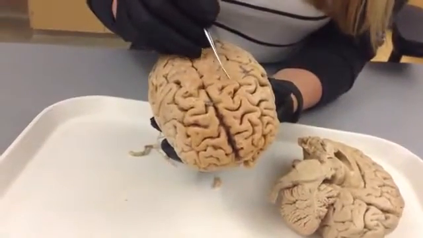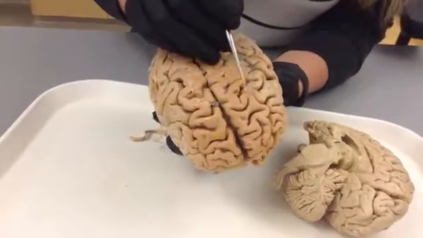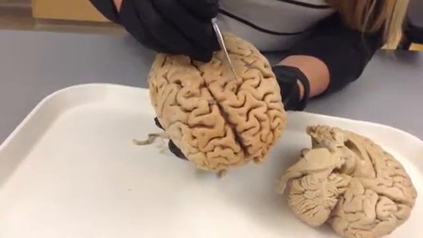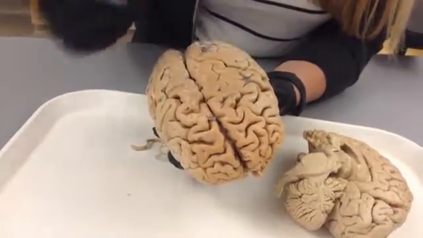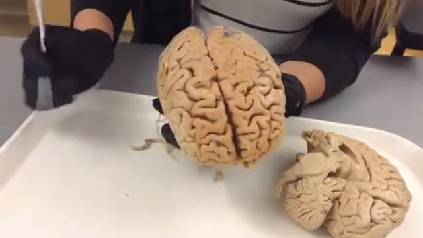Any of these structures that are raised here are called cerebral gyri, or cerebral gyrus. And then any place that sinks, like where my probe is right now, is called a cerebral sulcus. So you can think the sulcus sinks.